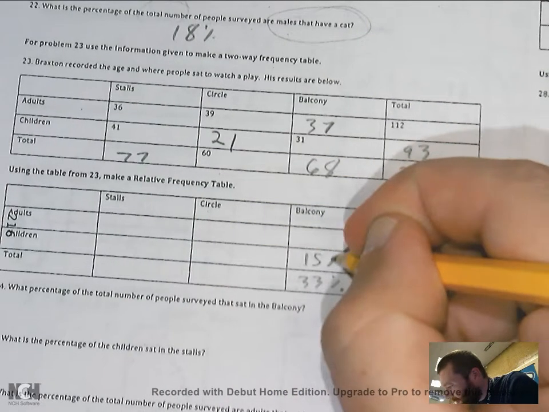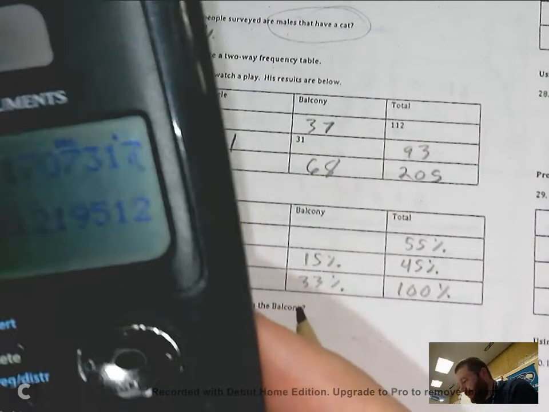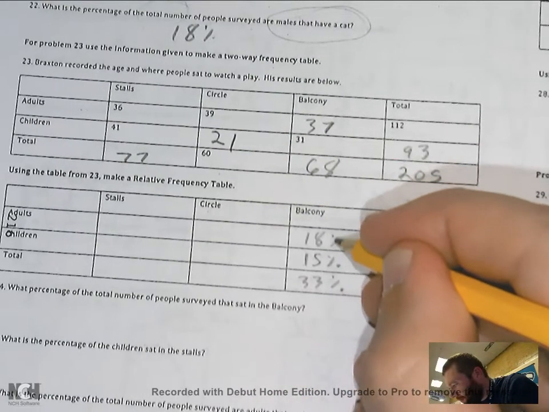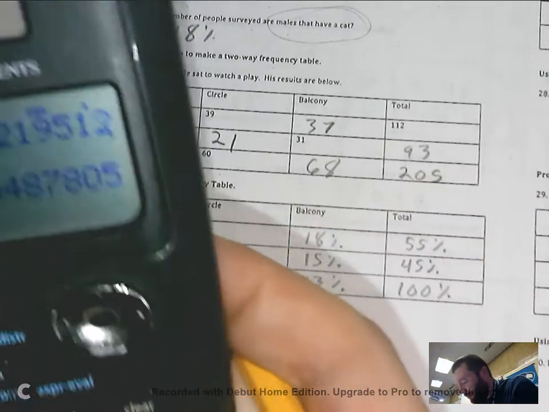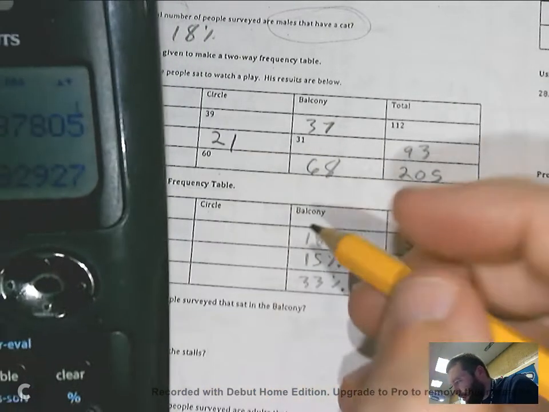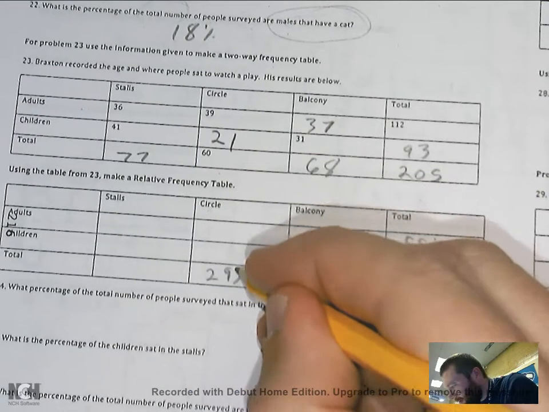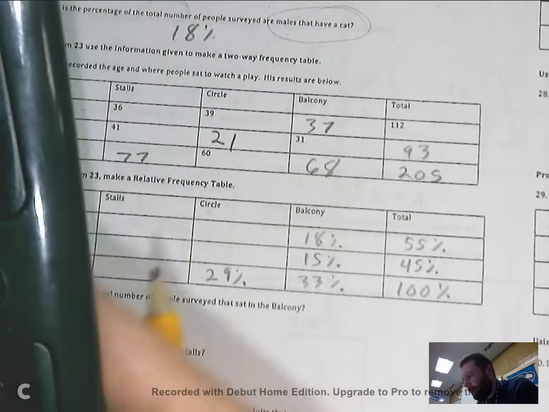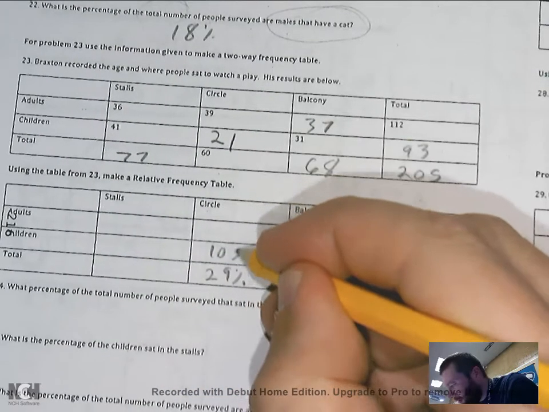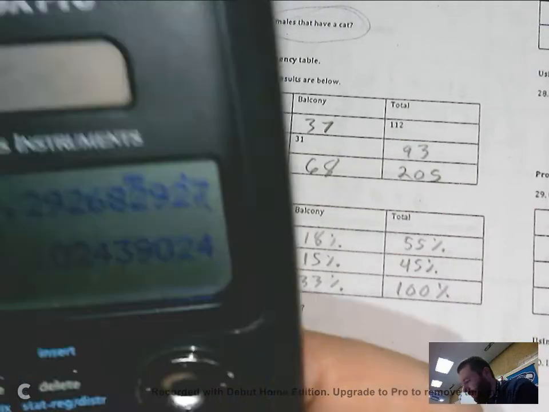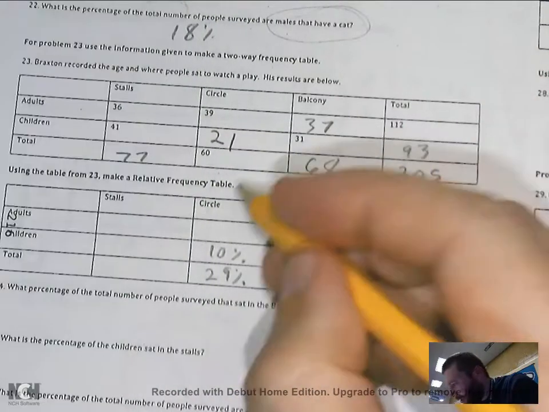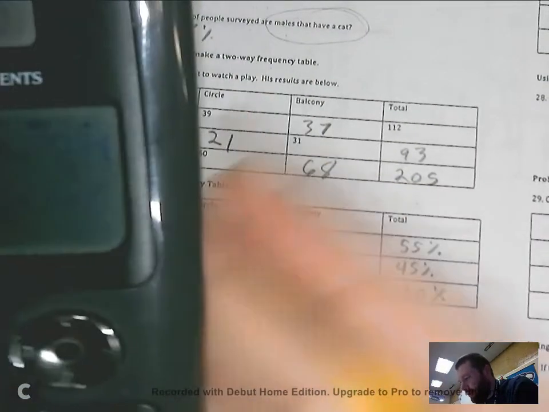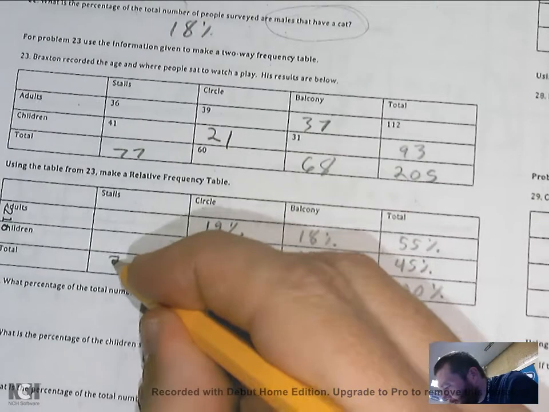This is 15%. And then 37 divided by 205 is 18%. 60 divided by 205 is 29%. And then 21 divided by 205 is 10%. 39 divided by 205, 19%. 77 divided by 205 would be 38%.